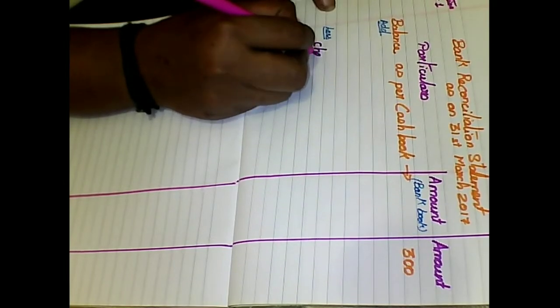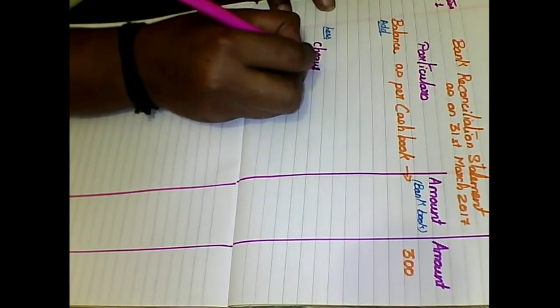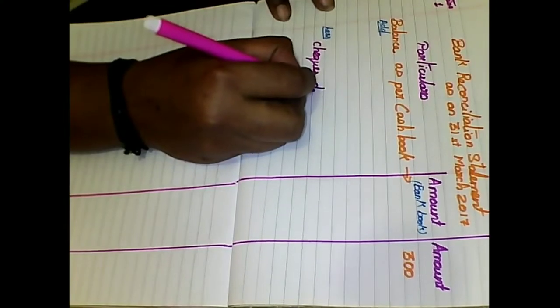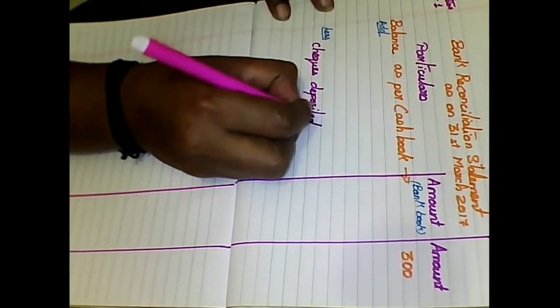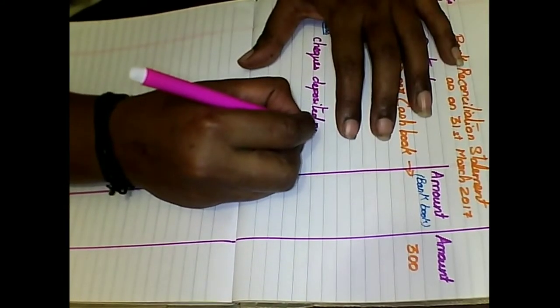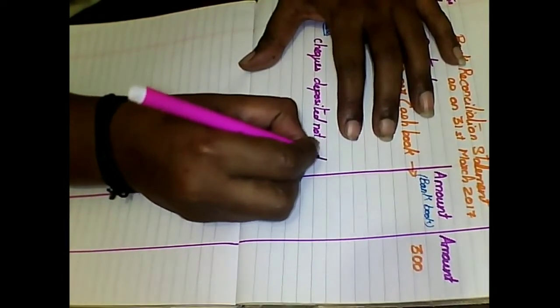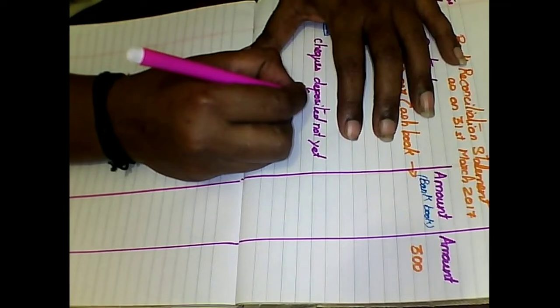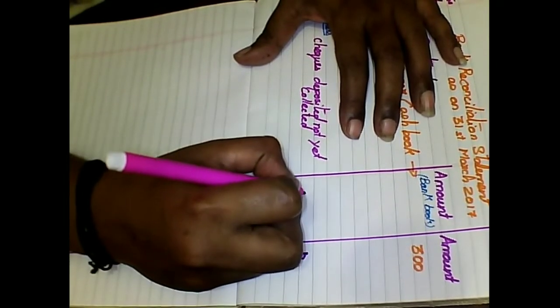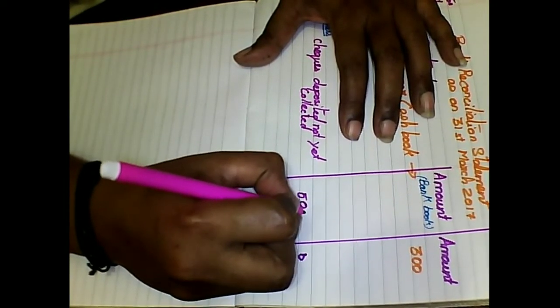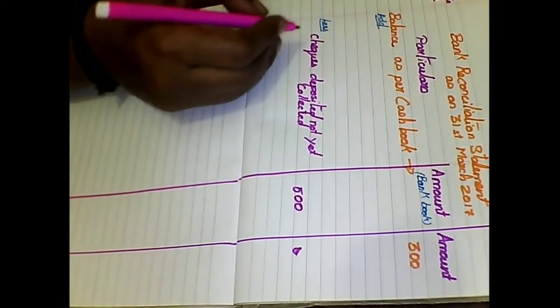So less: checks deposited, not yet collected. Amount is 500.